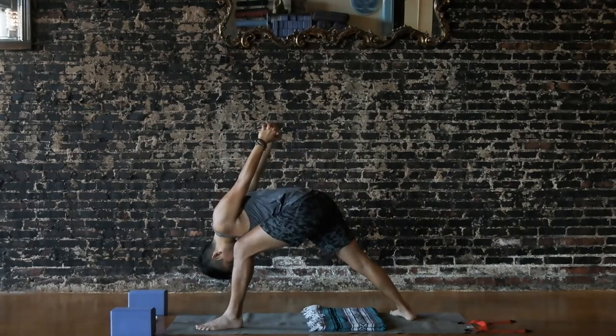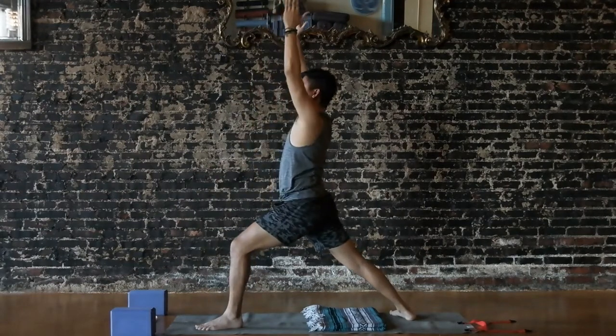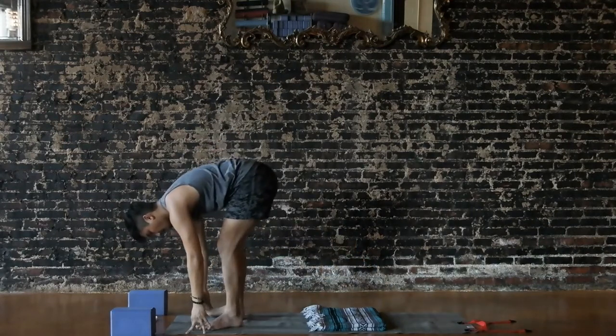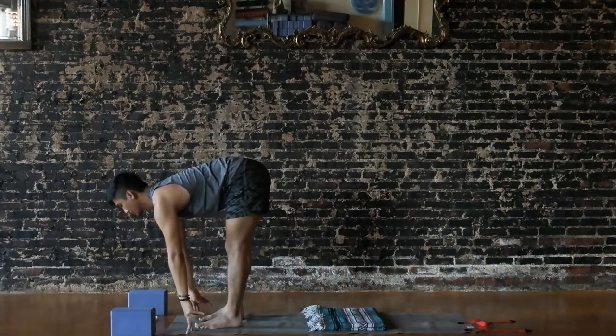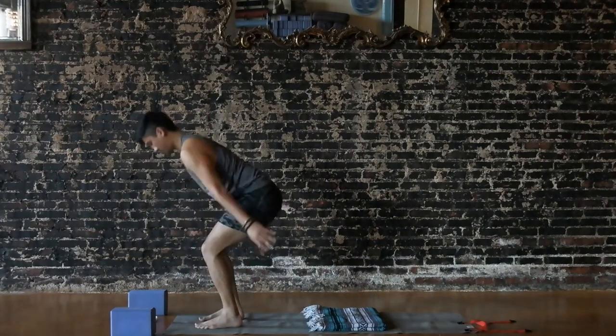Hug your left thigh and torso together. Left hip stays firm. Inhale, release the bind and rise up. Exhale, hands down and step to fold. Inhale, half lift. Exhale, bow. Inhale, sit back, reach up, Utkatasana.